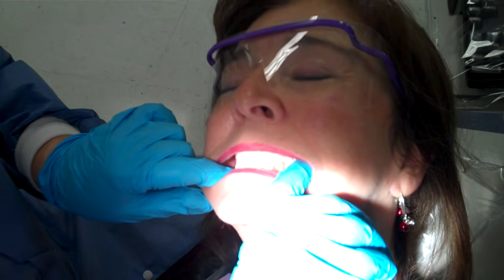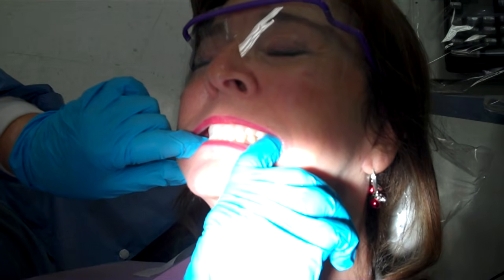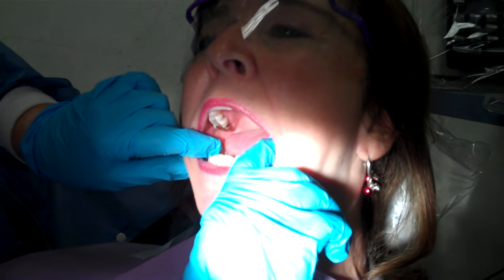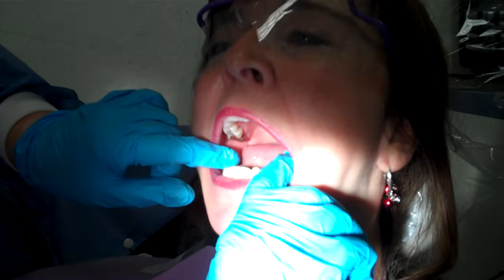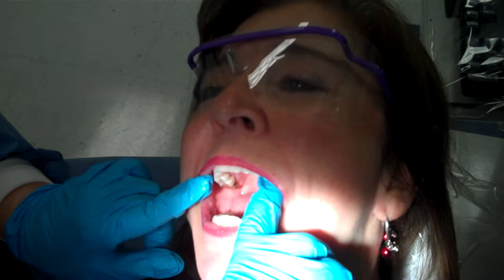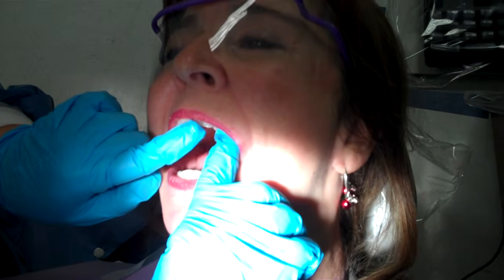Looks good. I don't see any crossbites. Checking for attrition, abrasion, erosion. We have a little attrition on the anteriors. Yeah, a little attrition.